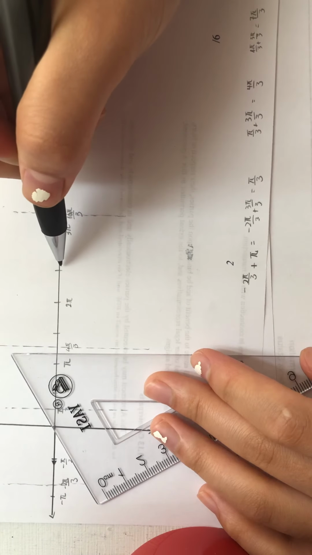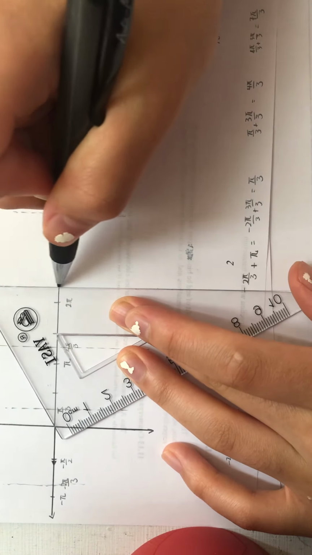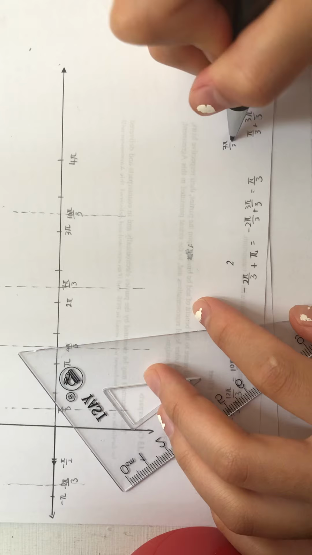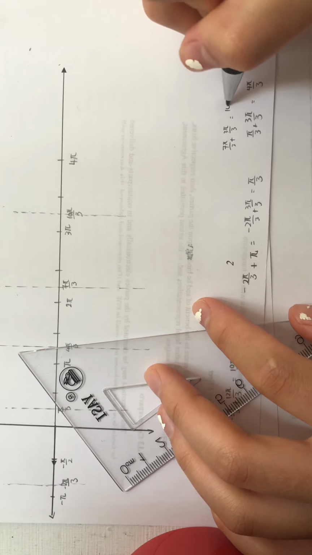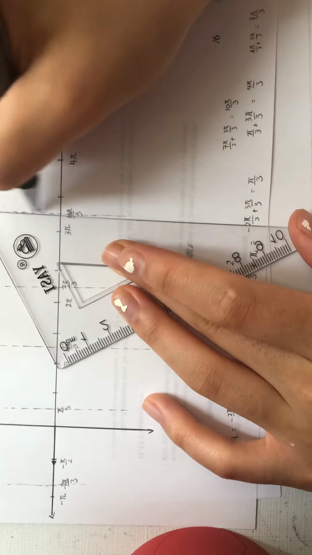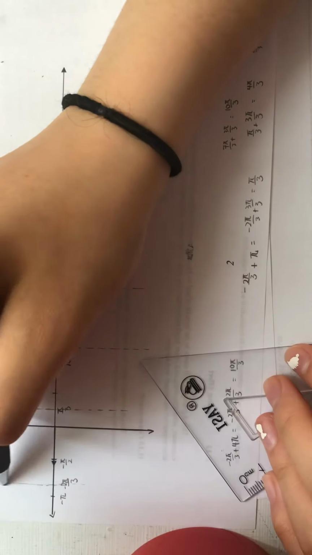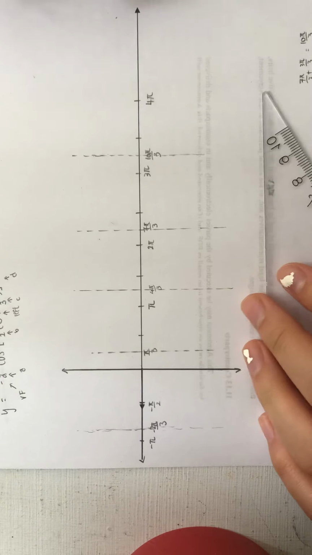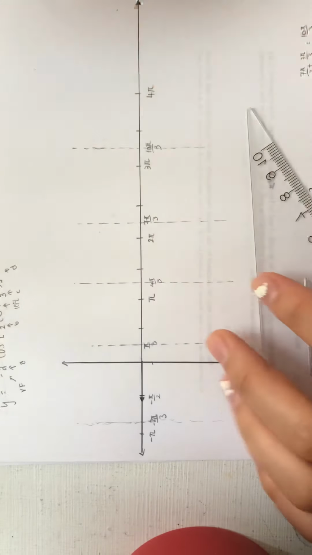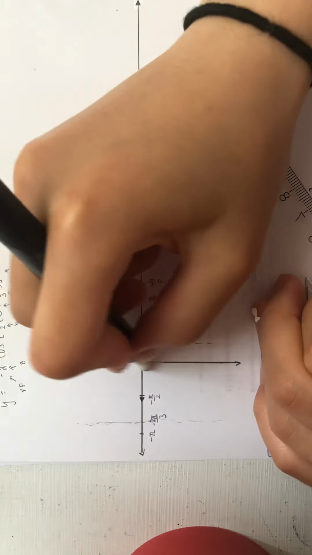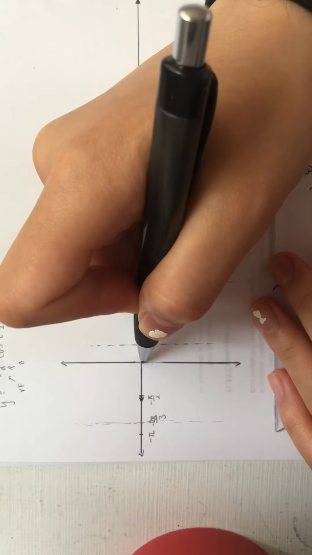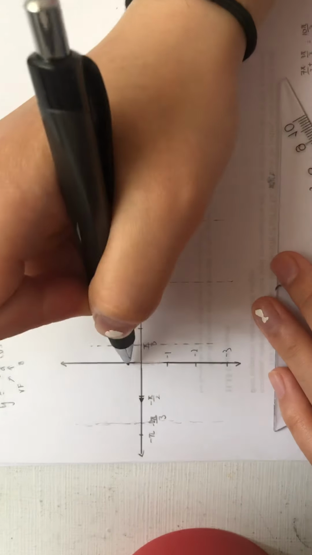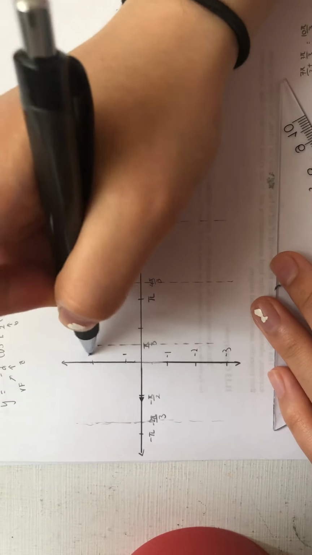7 pi over 3 is approximately right here. The next quadrant is 7 pi over 3 plus 3 pi over 3, which will give us 10 pi over 3, which is right here. So that is our ending point. Now we have the 4 quadrants. And then we have to find the D, which is the vertical displacement. It is at negative 1. We will label negative 1 here, negative 2, and negative 3, and 1, and 2.